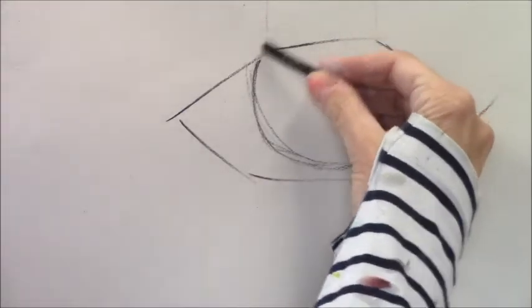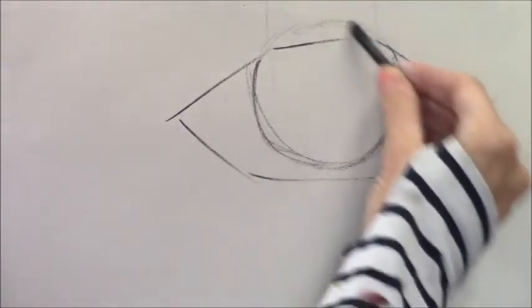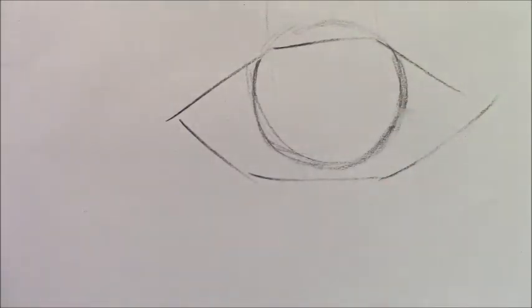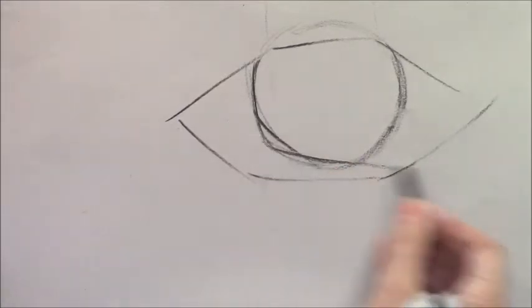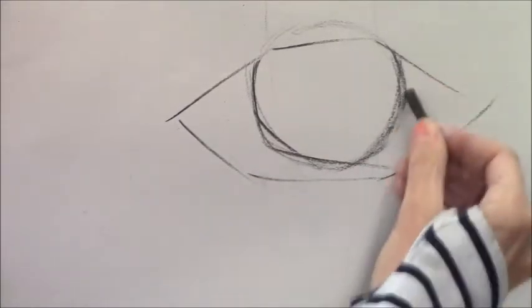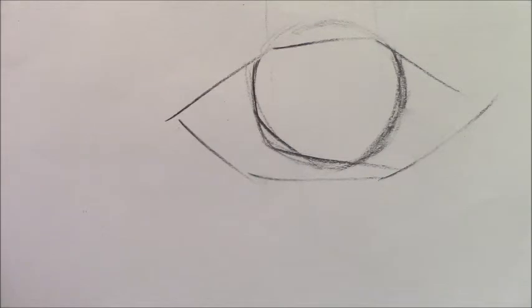Sometimes it helps to actually draw the whole circle in if you're worried about getting that precise. Similarly, you could also sketch that with short, straight lines. Now we're beginning to get the bones of the eye.